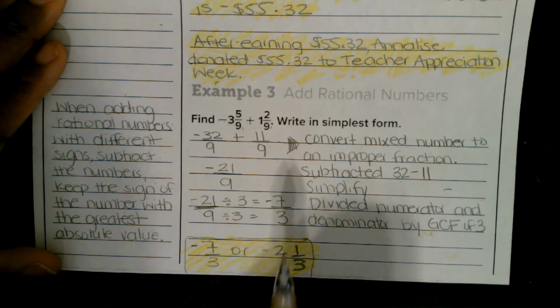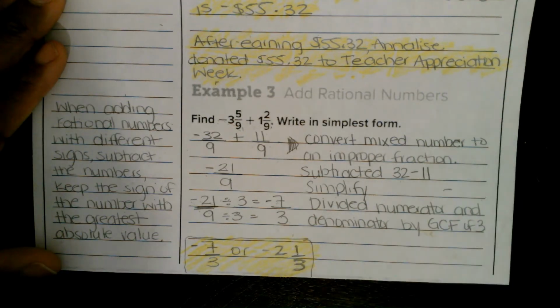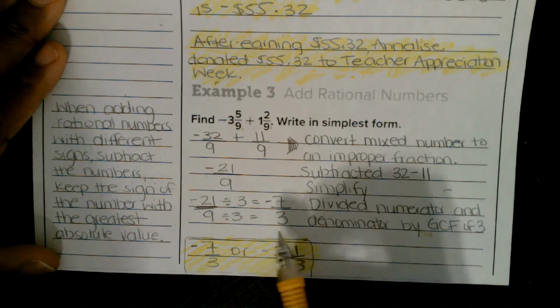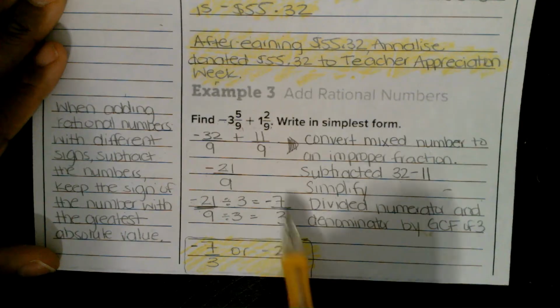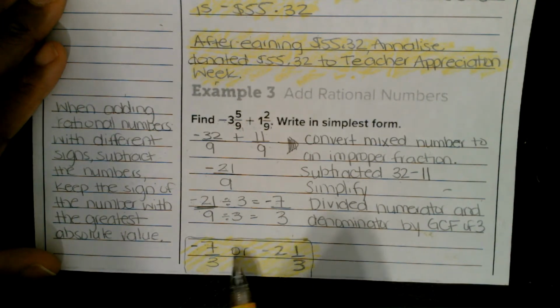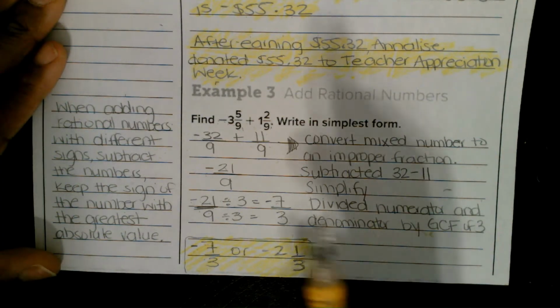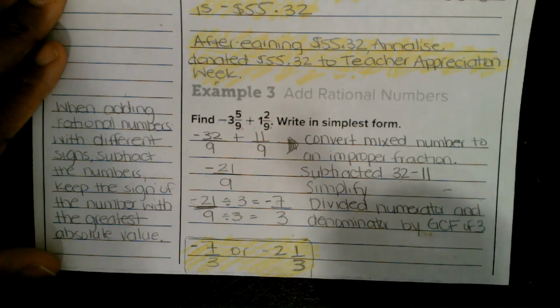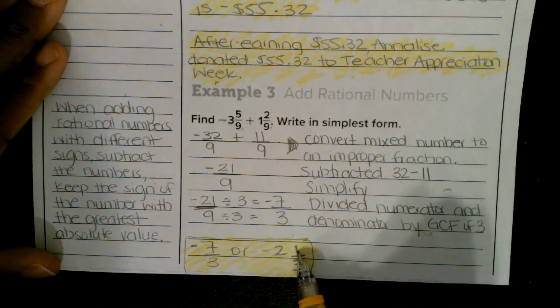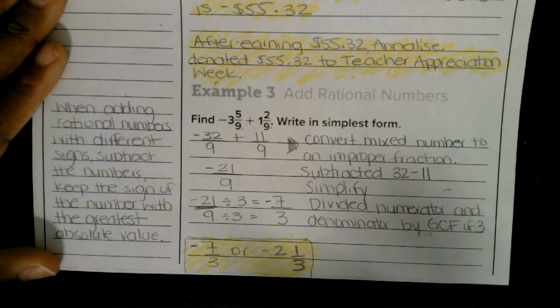Now when I look at negative 7/3, the greatest common factor between negative 7 and 3 is 1. So since there's no greatest common factor greater than 1, that is as simplified as it can get. So my sum is negative 7/3, or you can take this improper fraction and convert it to a mixed number by dividing 7 by 3. 3 goes into 7 2 times, and then you're left with 1. So I got negative 2 and 1/3.